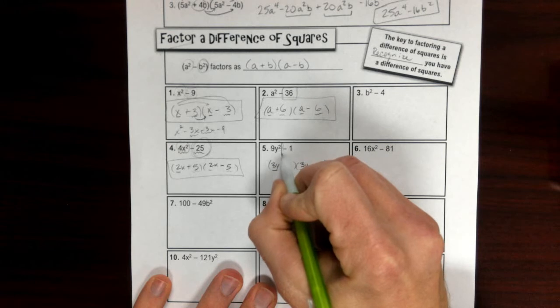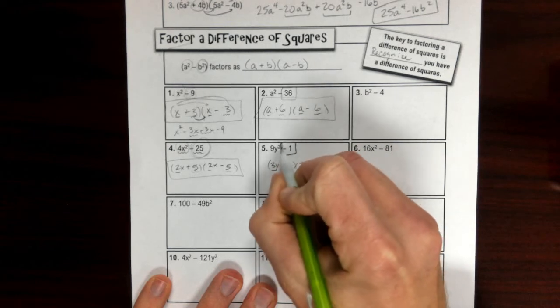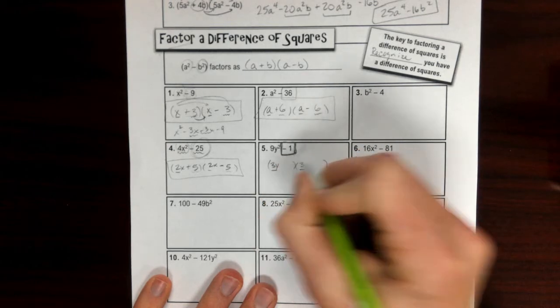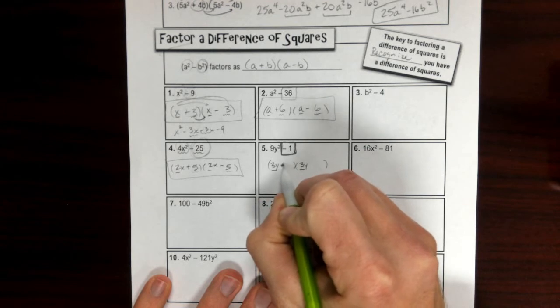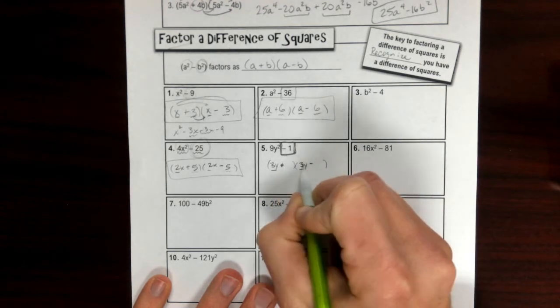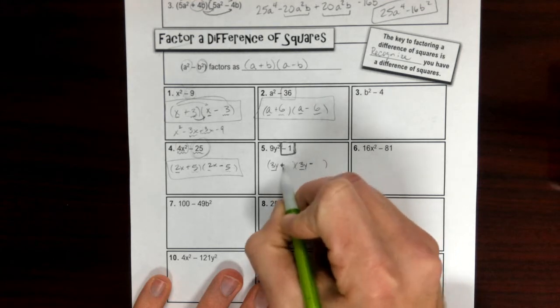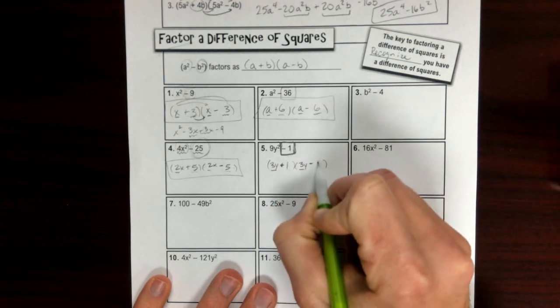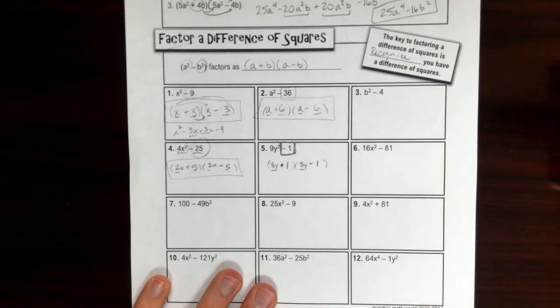Now I've got to multiply to get a negative 1. It's got to be the same number multiplied by itself to get a negative 1. We know one's positive and one's negative, because the only way to multiply to get a negative is with different signs. And then what number times itself gives me 1? Well, it's got to be 1 and 1.